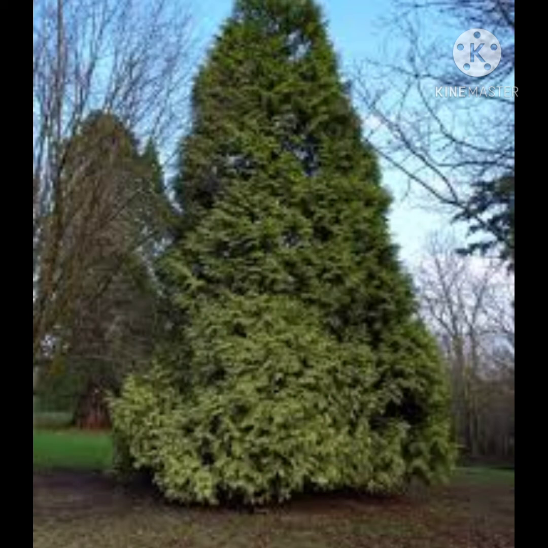The tree appears cone shaped because of the sloping branches and needle-like leaves. The branches are so sloping and the leaves are needle-like.